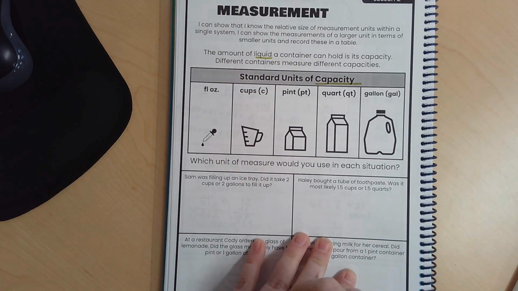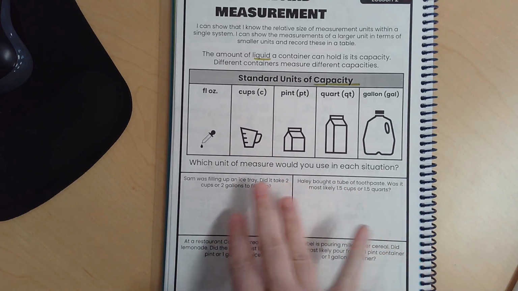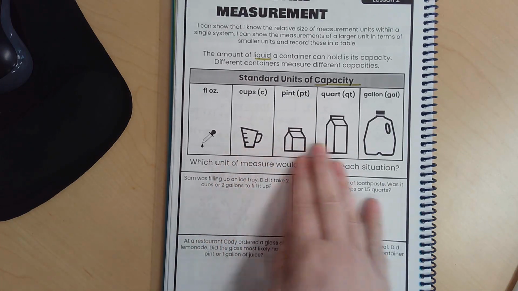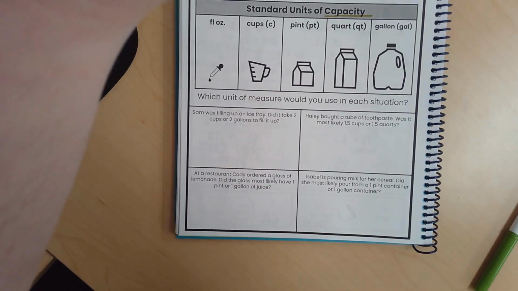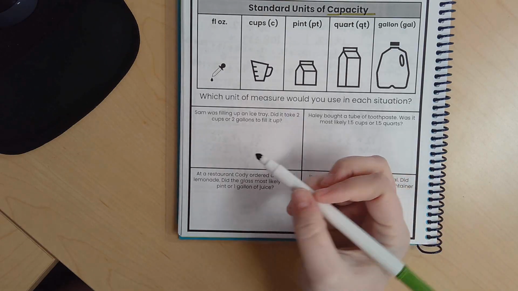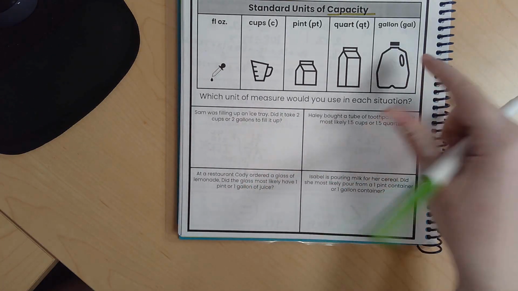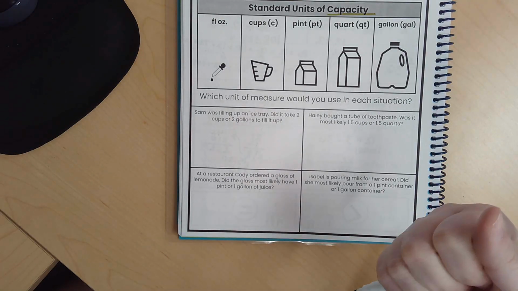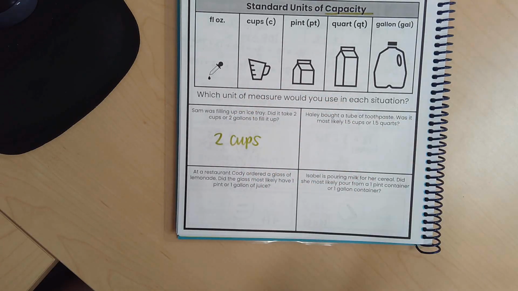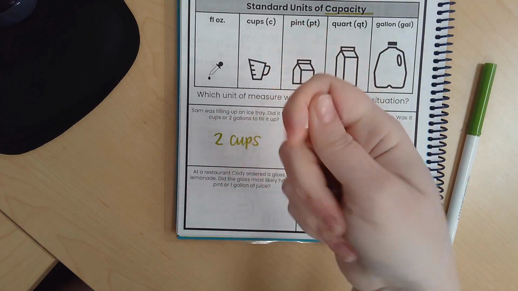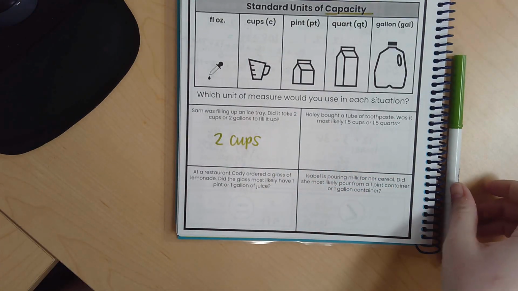So the first thing we're going to look at for capacity is which of these items would you use? Which way would you measure? Because again, it gets really uncomfortable and hard to understand if we use the wrong unit, okay? So Sam is filling an ice tray. Did it take him 2 cups or 2 gallons? So you wouldn't want to use those 2 big gallon jugs. So it was definitely 2 cups to fill up an ice tray. It has to be the 1 cup measuring cup for that.